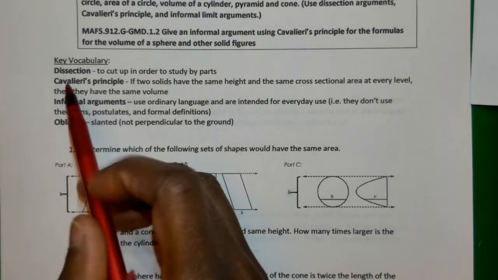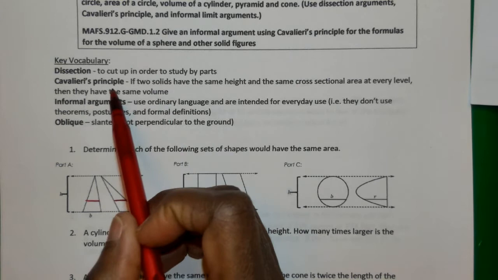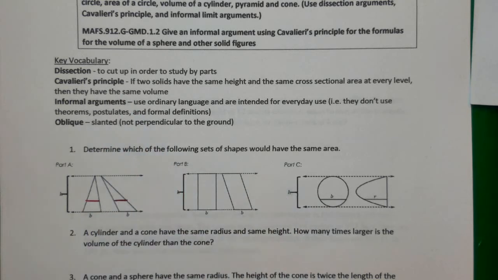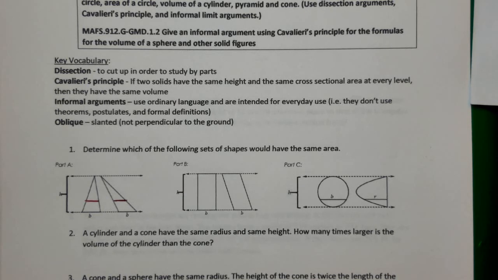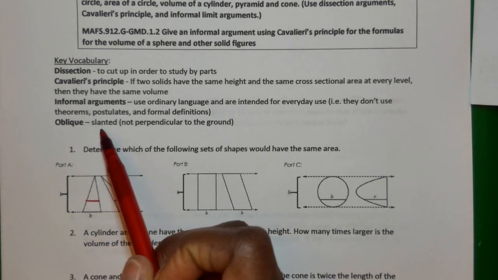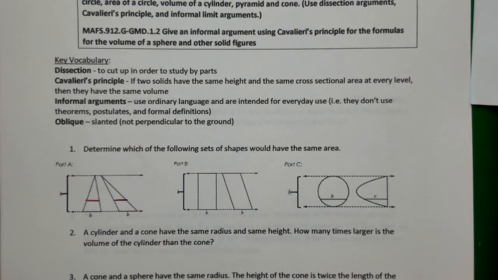So then our vocab words here: dissect is to cut up in order to study by parts. Cavalieri's principle, again, there's a video for the principle on my website. If two solids have the same height and the same cross-sectional area at every level, then they have the same volume. That's true for area too. If two figures have the same height and the same width at every level, then they have the same area. And then an oblique figure is just a slanted figure. So again, if you had that set of coins and you slid it over, that would be an oblique figure. But again, it's going to be volume calculations the same as if it was a regular figure.